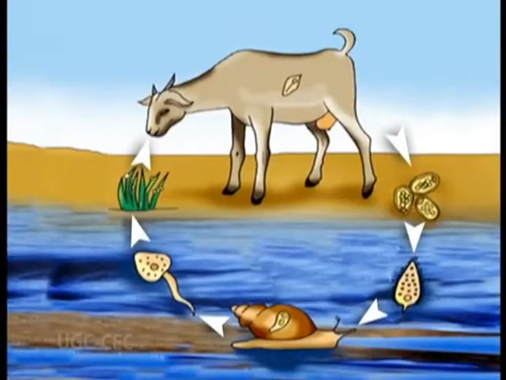Now, you can see the figure of the life cycle. Whenever the embryos come out through the fecal matter, they survive for a few months in the wet fecal matter without any development.